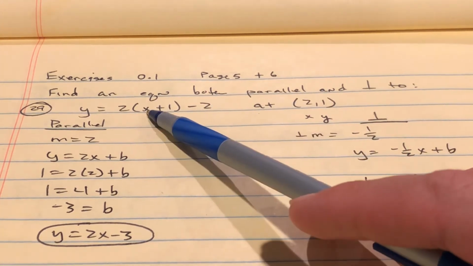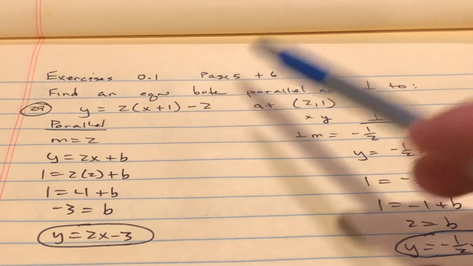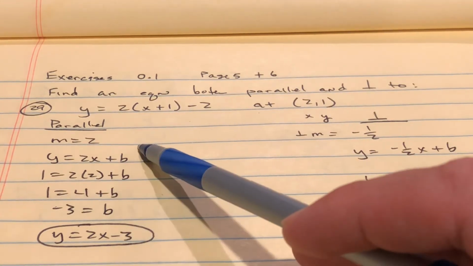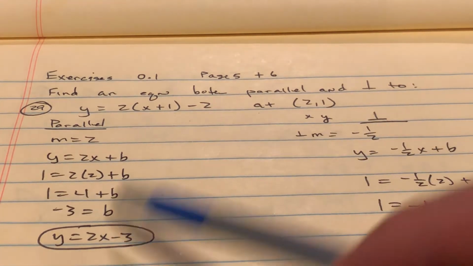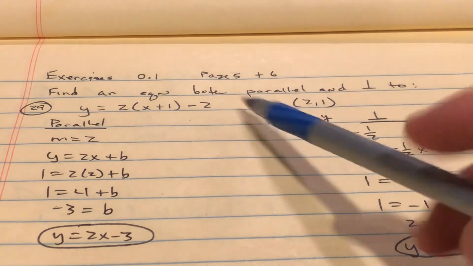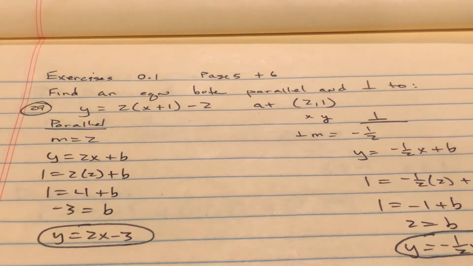Now, this one, if you plug 2 in, this does not go through (2, 1). So your line is going to go through (2, 1). That one doesn't. Anyway, y equals 2x plus b has the same slope. Plug 1 in for y, 2 in for x. Your y-intercept is negative 3. So y equals 2x minus 3. That is y equals 2x. So they're close, but they're not the same line.